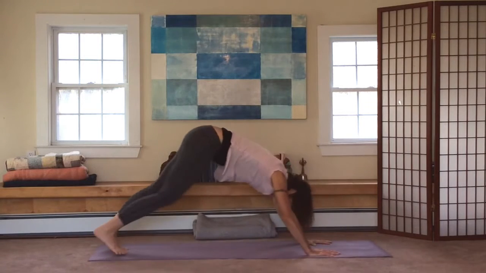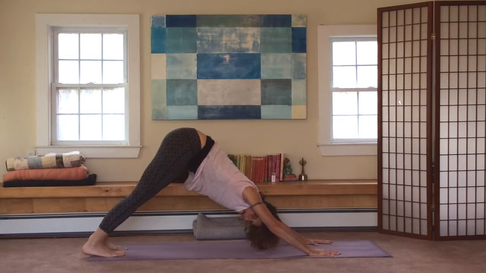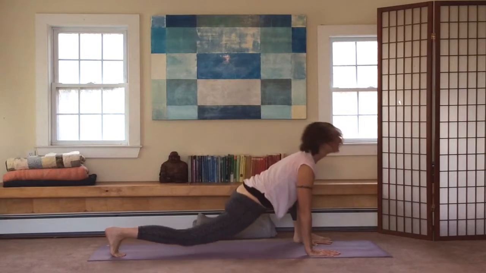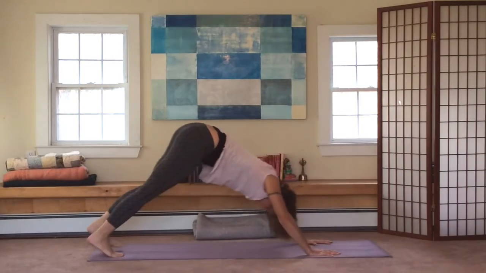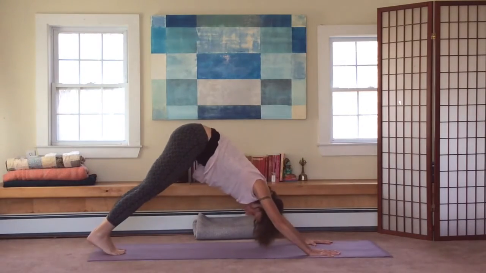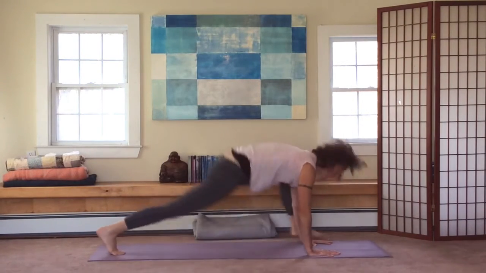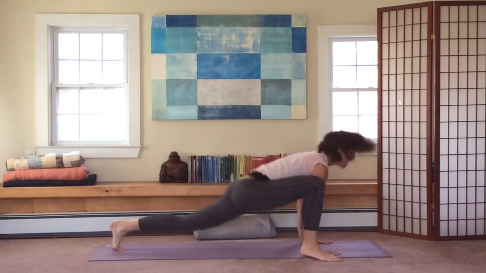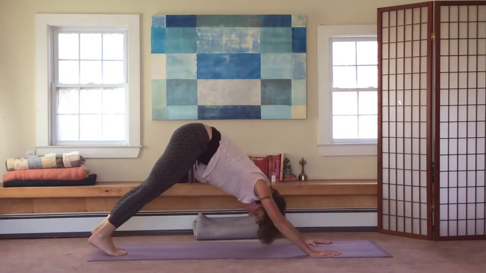Inhale and exhale. Now we're going to move on every breath. So inhaling, stepping the left foot forward, lift the chest. Exhale, inhale, right foot forward. Exhale, inhale, exhale, inhale, exhale, moving at your own rhythm.